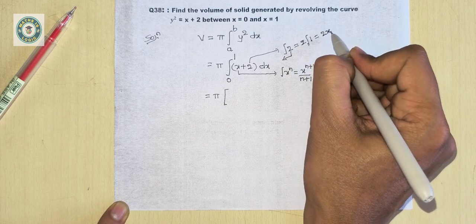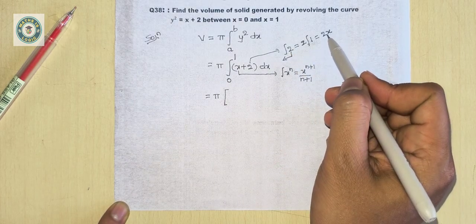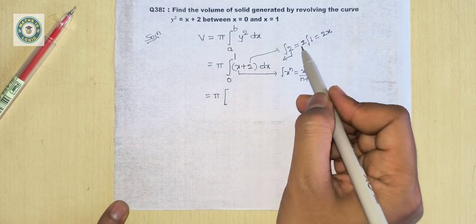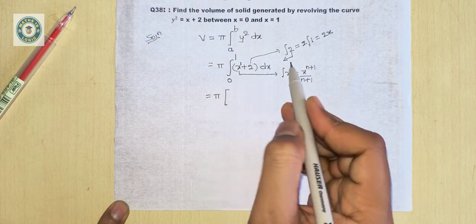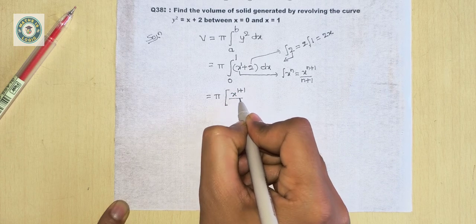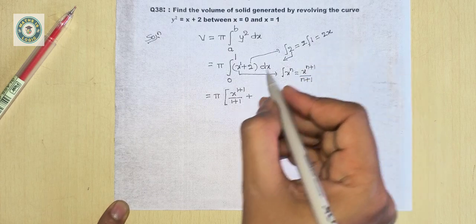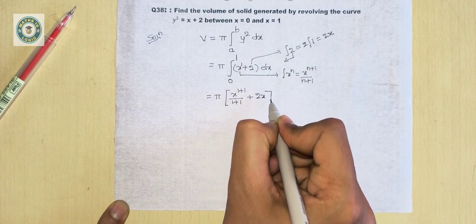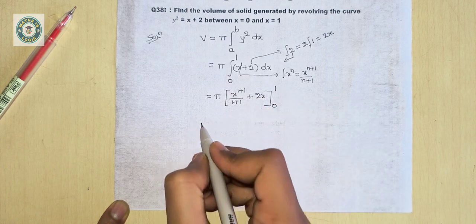The integration of 1 goes to x. Therefore the integration of 2 is 2x. So now we apply these two formulas. Here the power is 1. Apply this formula: x power 1 plus 1 divided by 1 plus 1, plus the integration of 2, which goes to 2x. After doing the integration, the lower limit and upper limit come in.